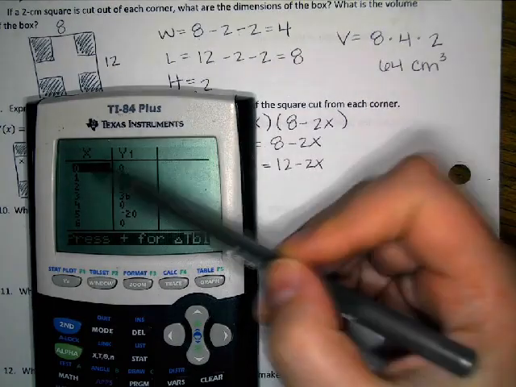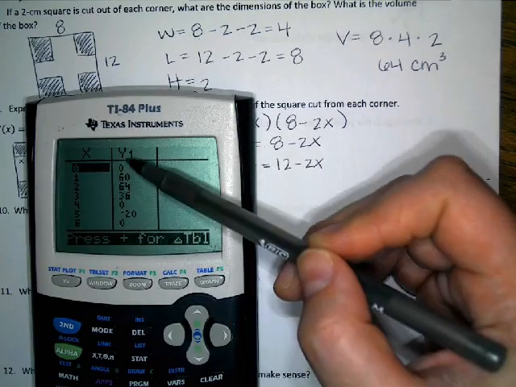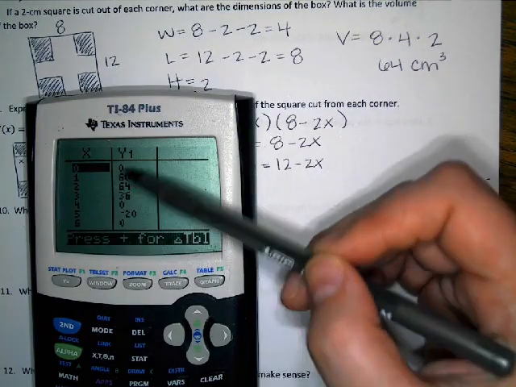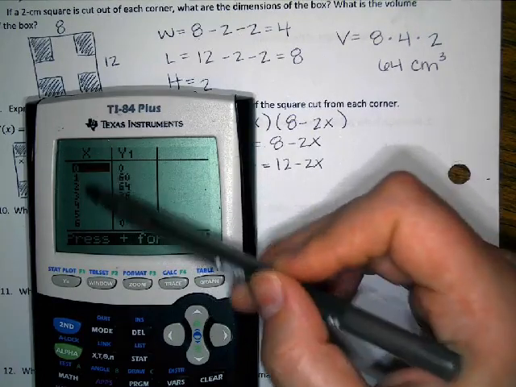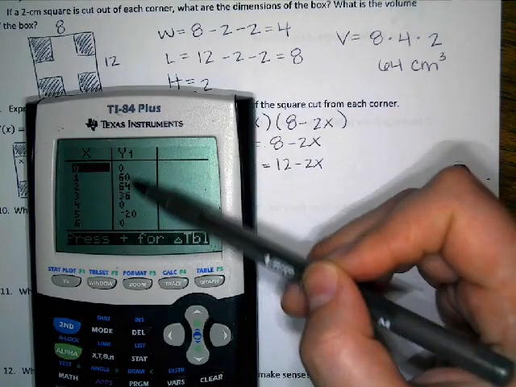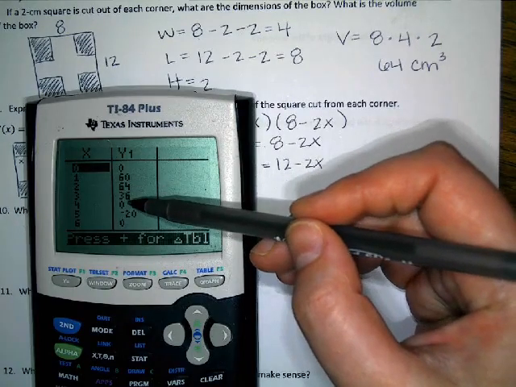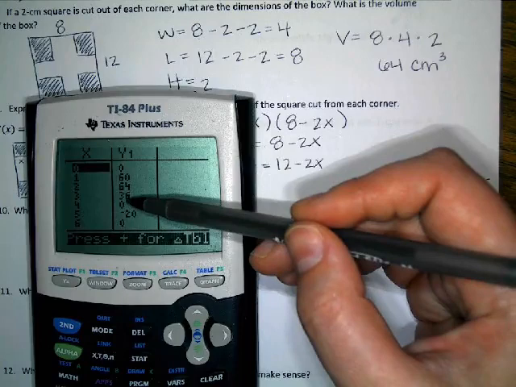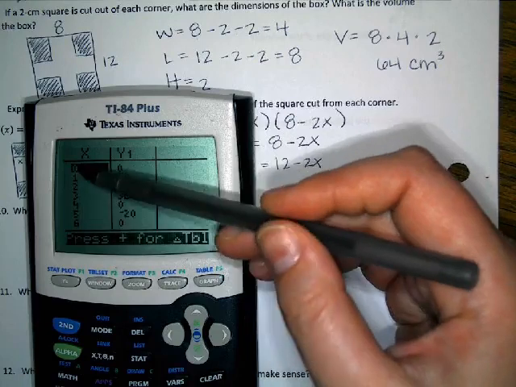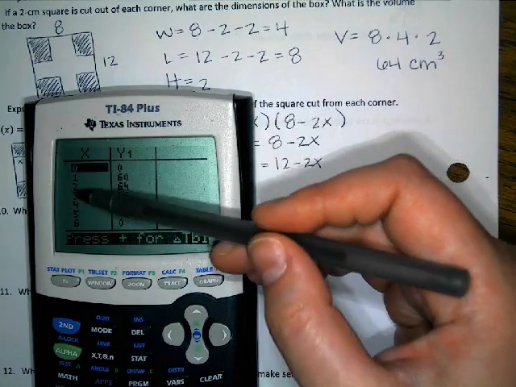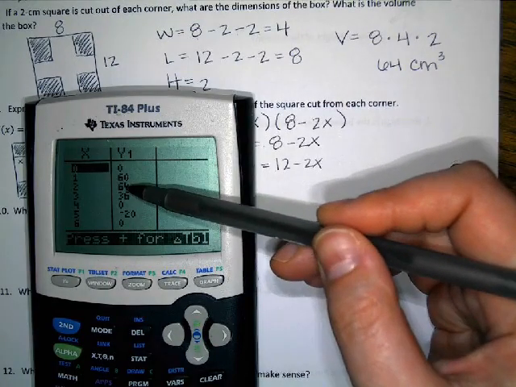X is the size of the square that we're cutting out. The output, if you cut out these size squares, the outputs are going to be the volume of your box. All right, so X is the size of the square that you're cutting out. Y is the volume of your box. And you can see here that the volume of your box, we've got 60, 64, 36. That tells us how big our window should be. Okay, so my X values 0 to 6, so my typical window that goes to 10 is going to be big enough, but my window that goes to 10 is not going to be big enough for my Y coordinates. I want my Y coordinates to be bigger than 64.